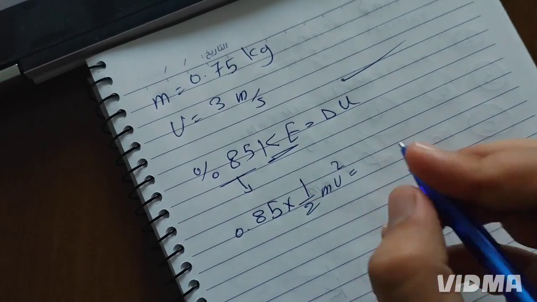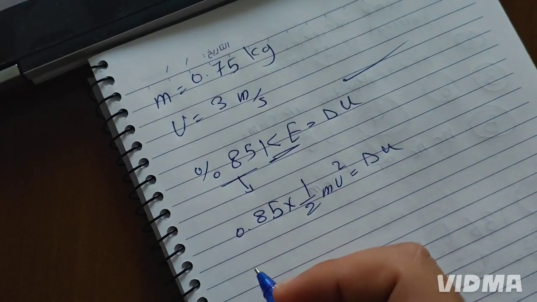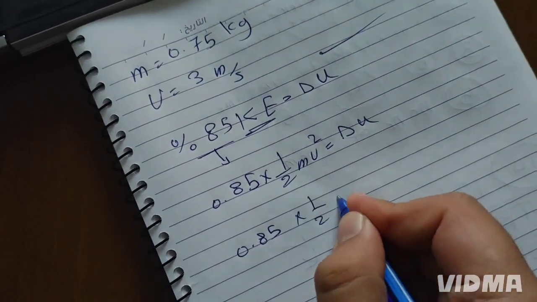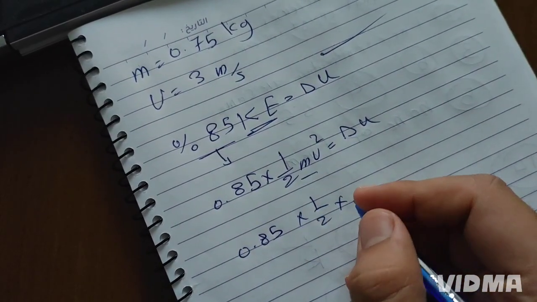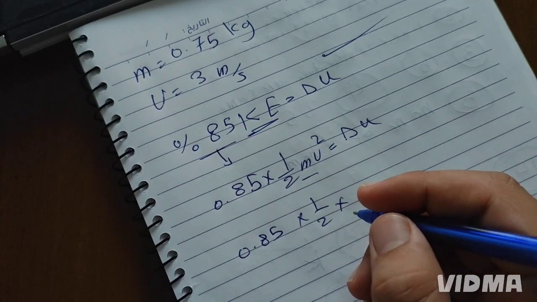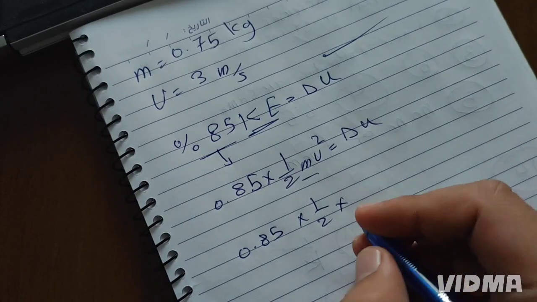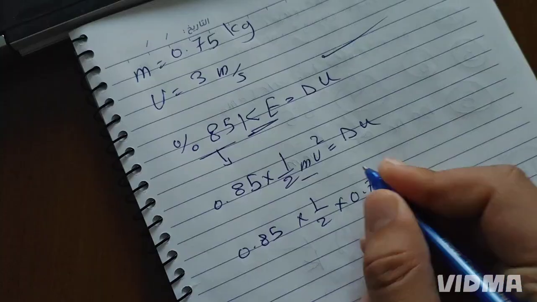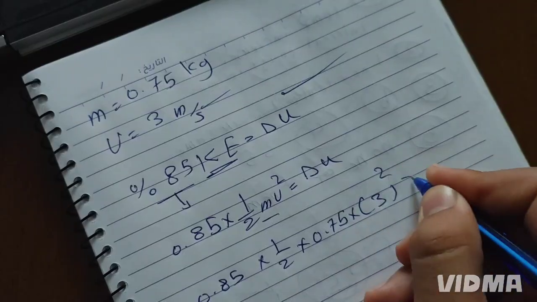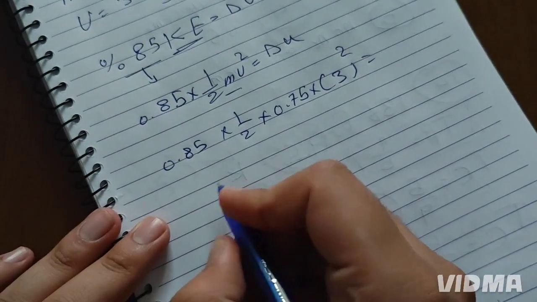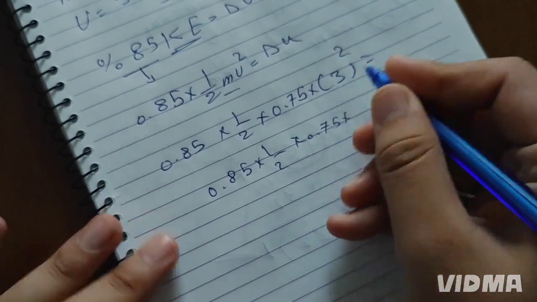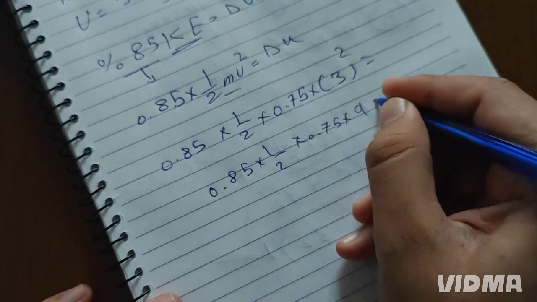If you remember, we have studied this rule, delta U. So 0.85 times 1 over 2 times the mass of the spike, 0.75, times the velocity, which is 3, squared. 0.85 times 1 over 2 times 0.75 times 3 power 2, it means 3 times 3 will be 9.